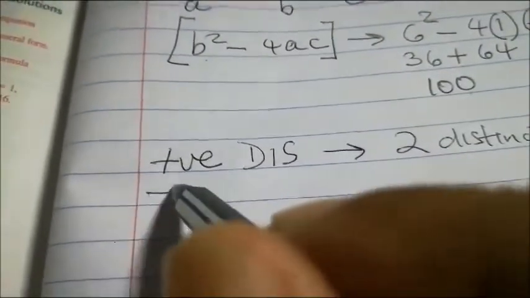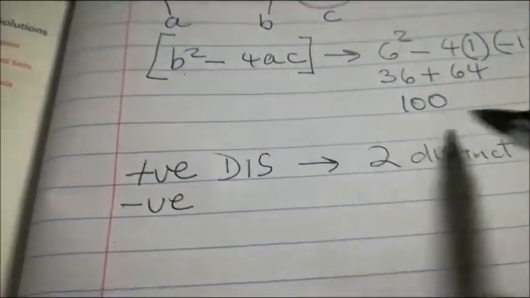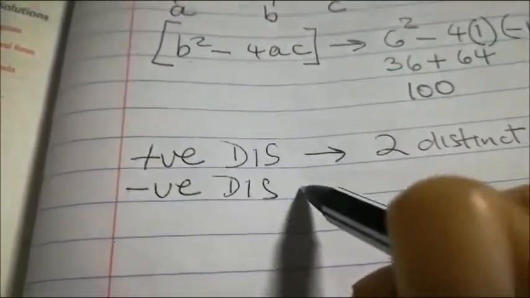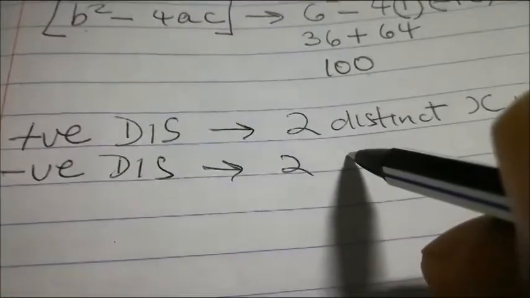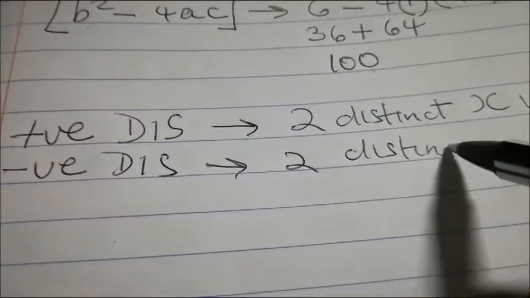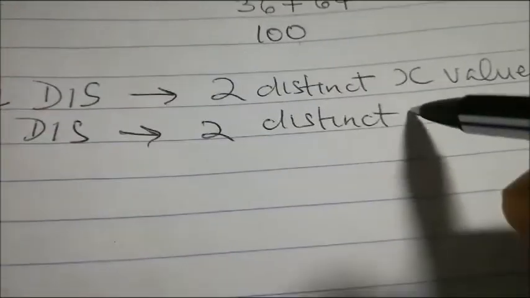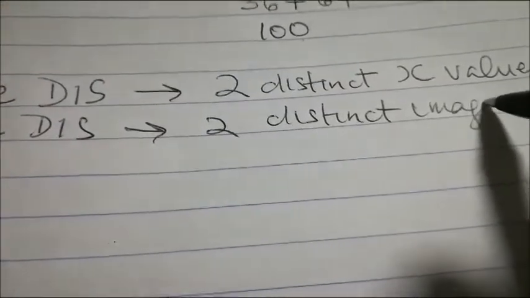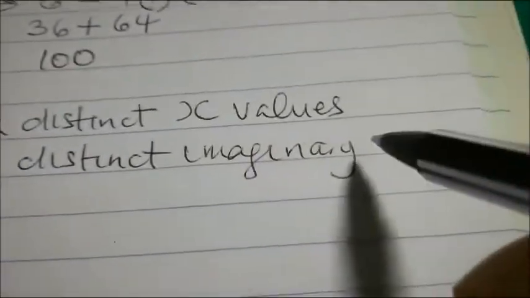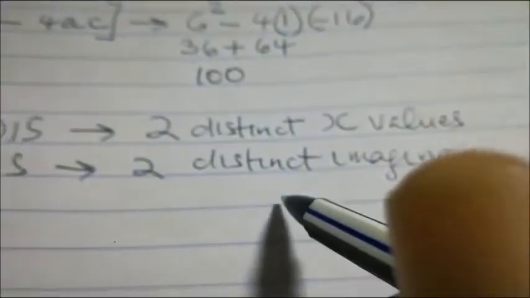If this had turned out to be negative, if the discriminant was negative, it would lead to 2 distinct imaginary numbers.